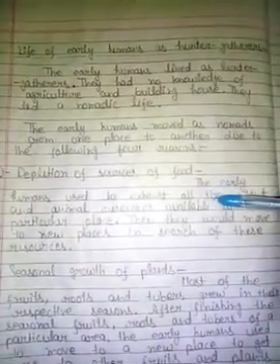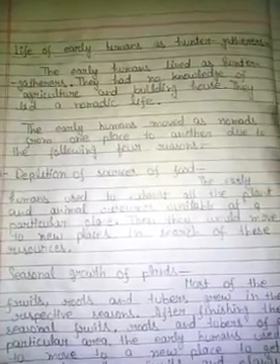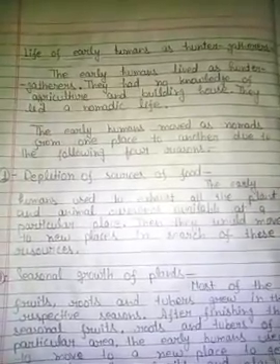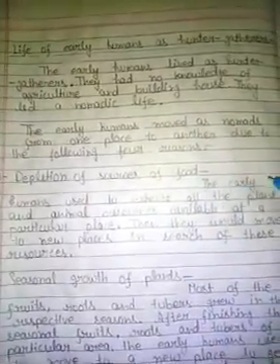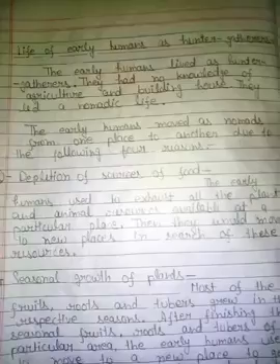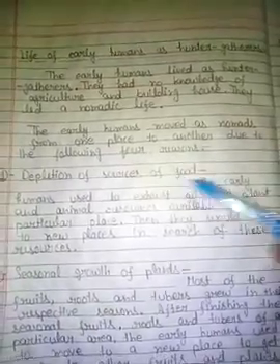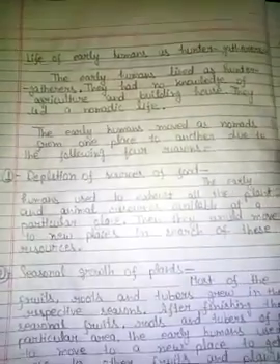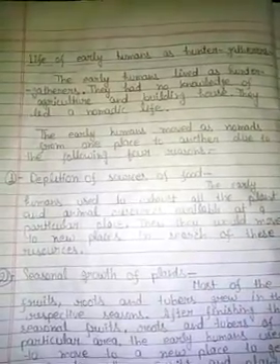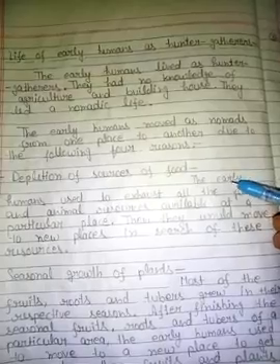This means when their food was exhausted, meaning finished, and resources were finished, then they moved to another place for their food, water and so on.